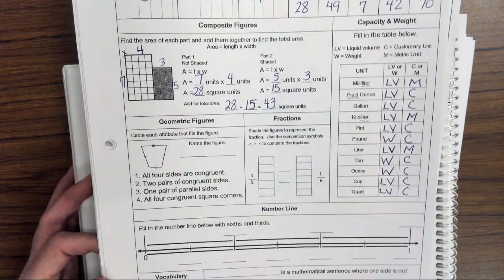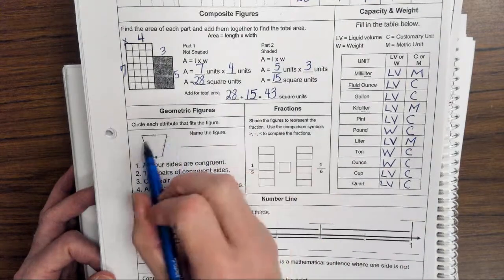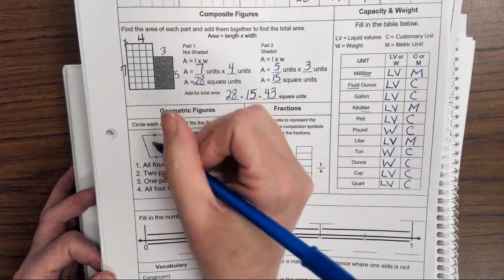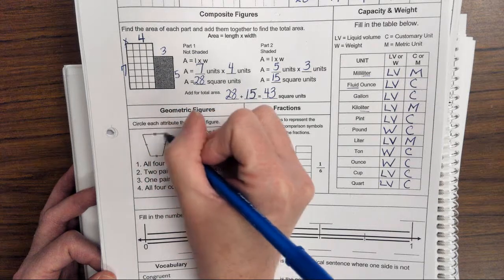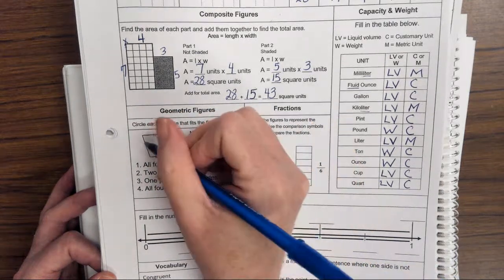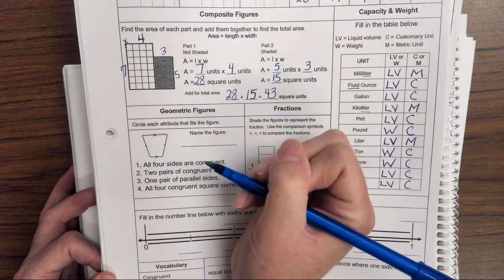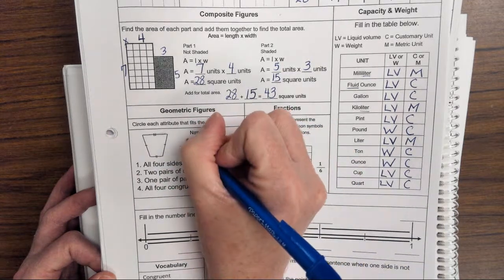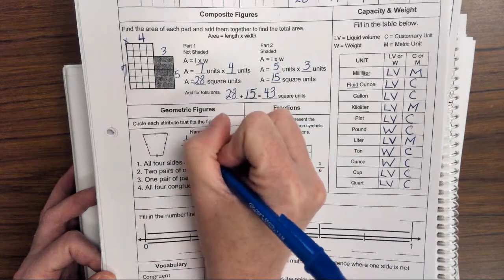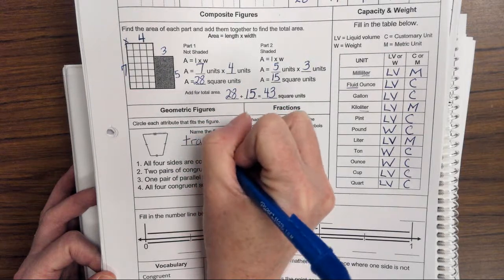In our geometric figures, this shape right here has one pair of parallel sides, but these two sides would not be parallel because they would cross each other if they kept going. So if it has one pair of parallel sides, it's called a trapezoid.